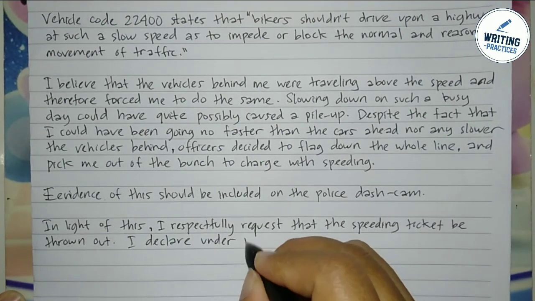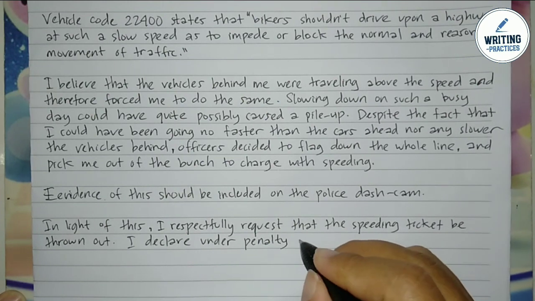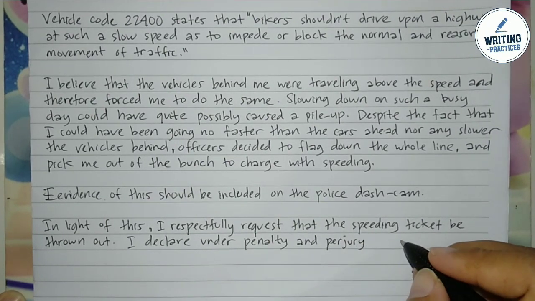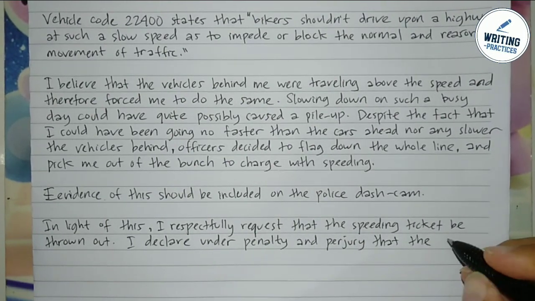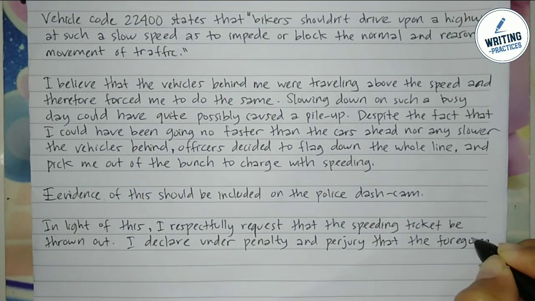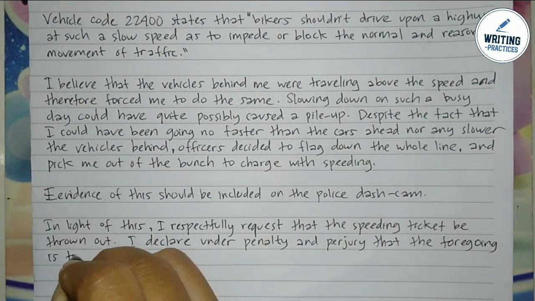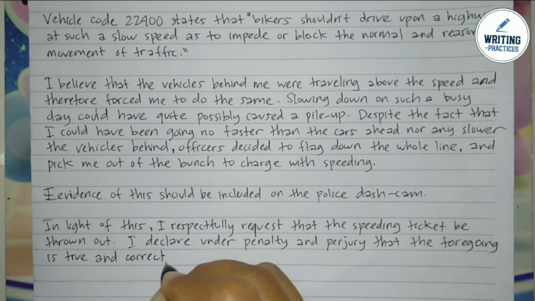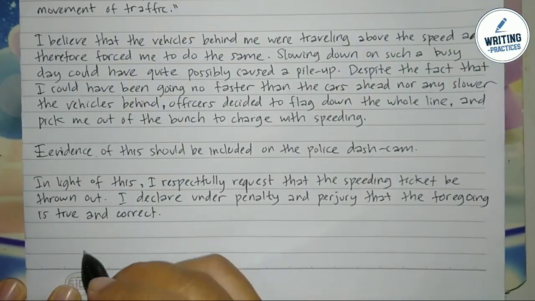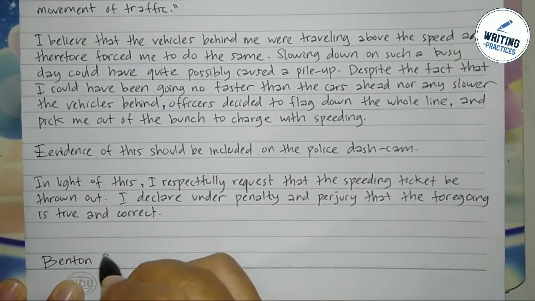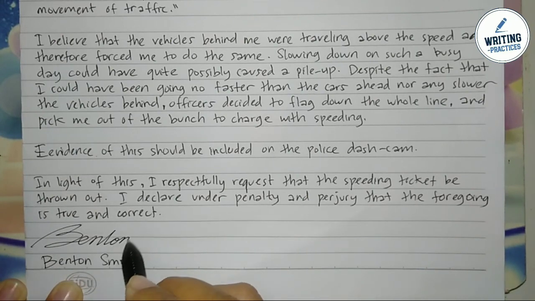And close the letter with your declaration. Write, I declare under penalty of perjury that the foregoing is true and correct. It means, if you told lies, you can be charged with another case. Therefore, you must pay attention to this and be careful. Finally, add your signature, and write your full name under it.